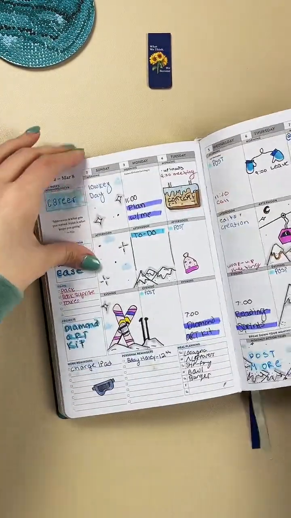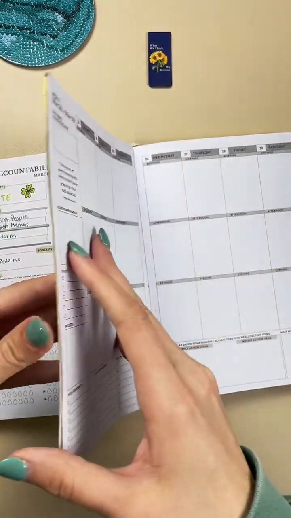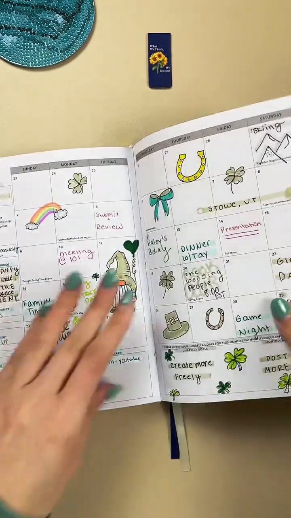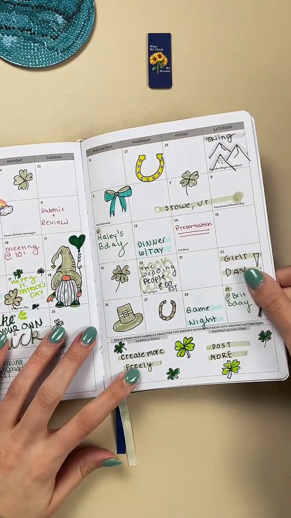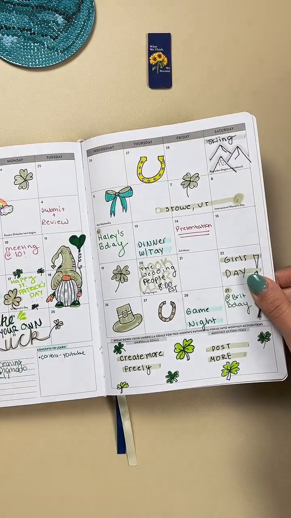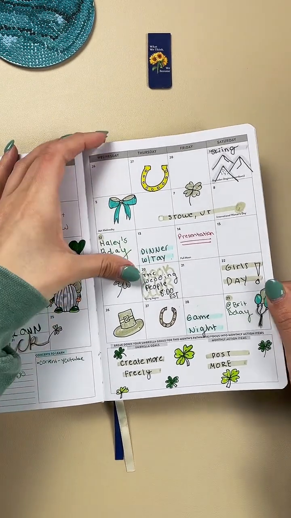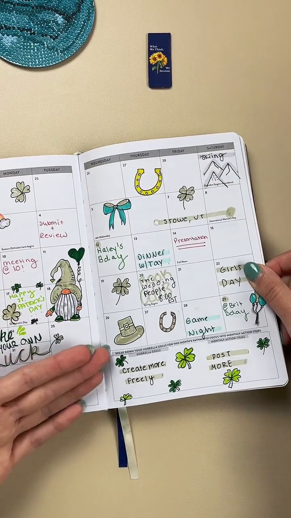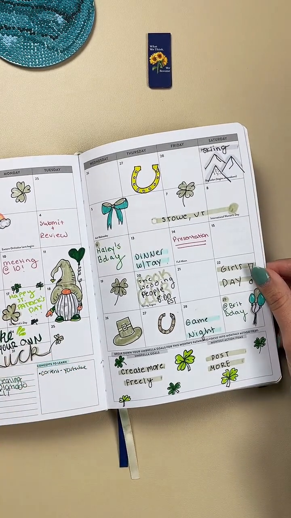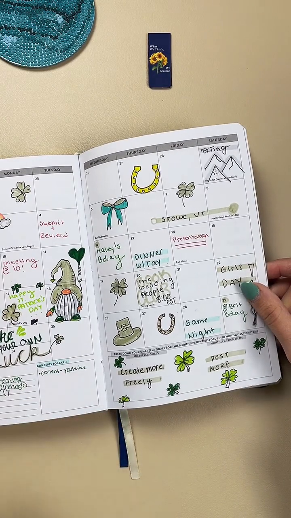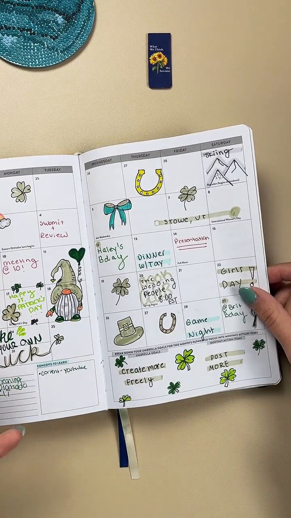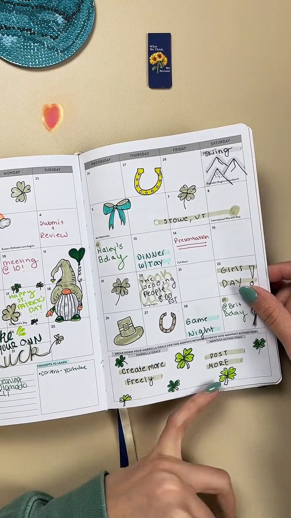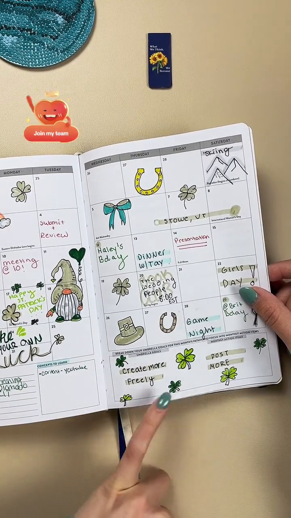You'll see here, if we flip back to March's monthly spread, just so you guys know exactly where I'm pulling things from. We had our umbrella goal as create more freely. We did have someone on here who was asking me about how this planner would relate for them as a content creator. And so this was the inspiration for this month's goal. So our umbrella goal, which is our overall goal, is to create more freely. And our monthly action item, which is going to help us complete this goal, is post more.